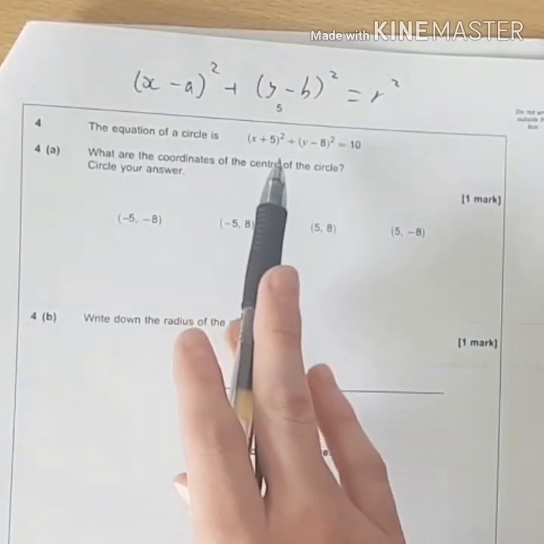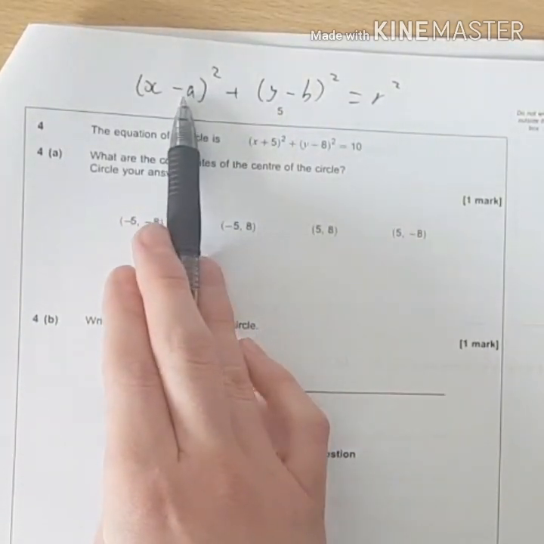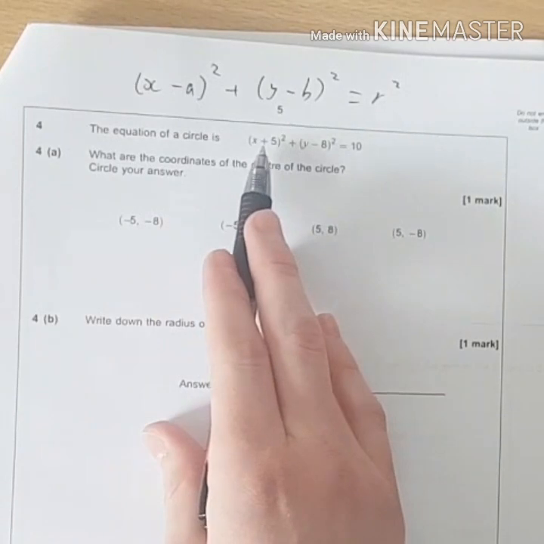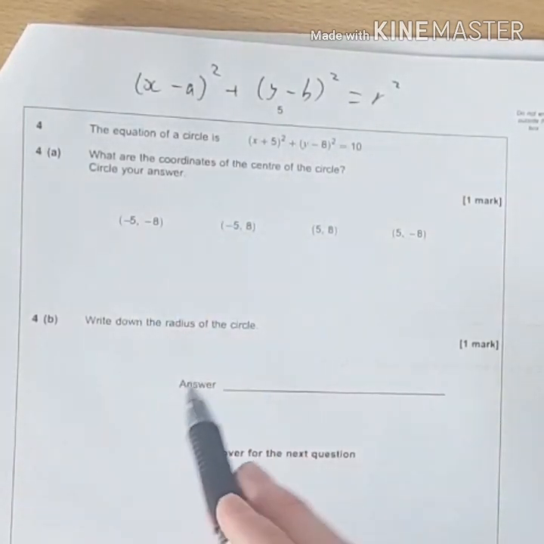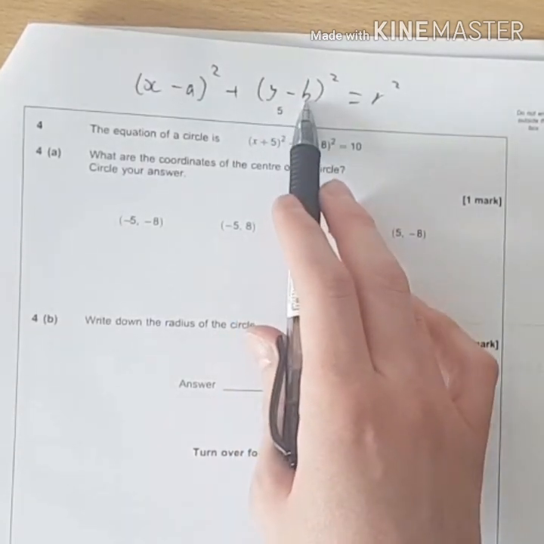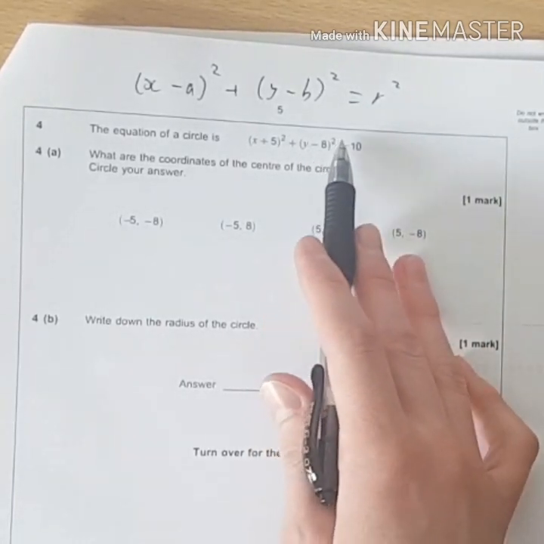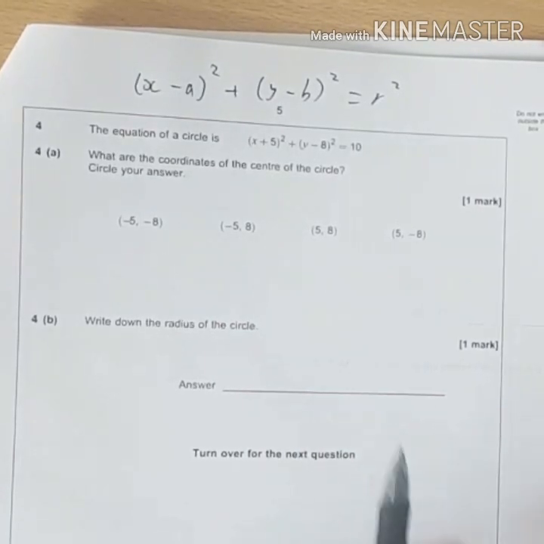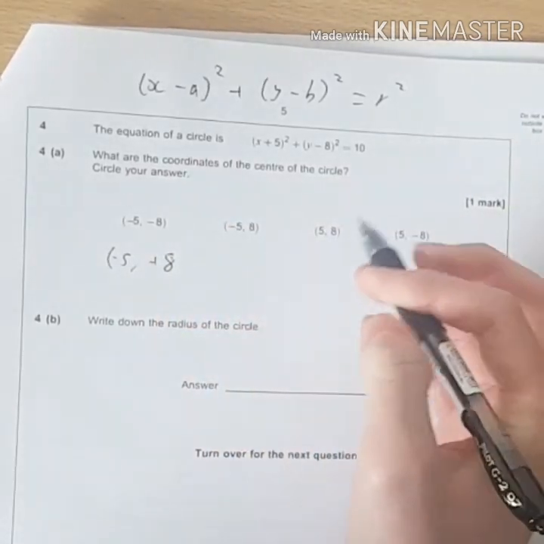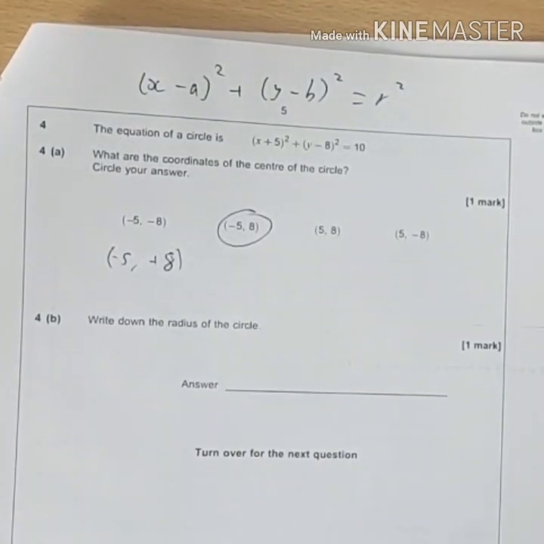What we are given here is x plus 5 and y minus 8. So minus a is the x coordinate of the centre of the circle. Since it's plus 5, we know that the centre coordinate must be minus 5 for x. And the same goes for y. Minus b is the y coordinate of the centre of the circle. Since we are given minus 8, we know that the centre coordinate is 8. Therefore giving us minus 5 and 8, which is that one. Wow, that was epic gamer talking right there.